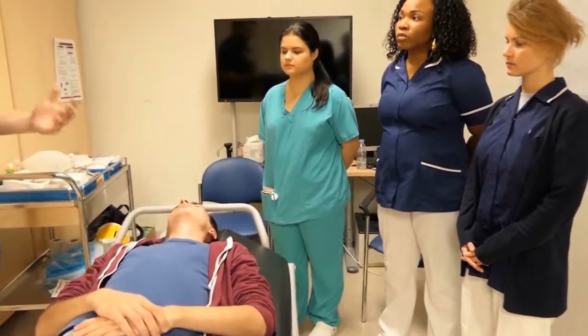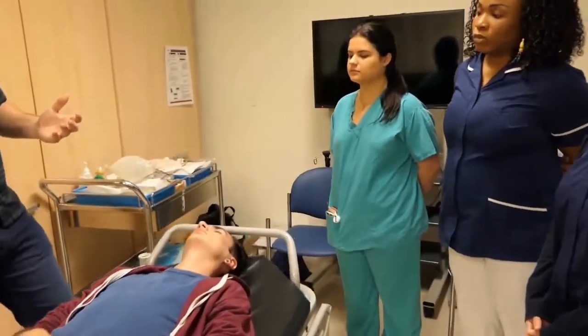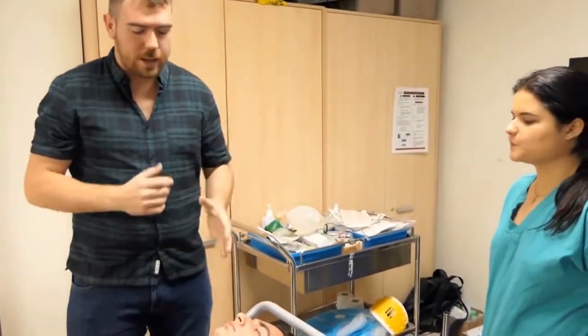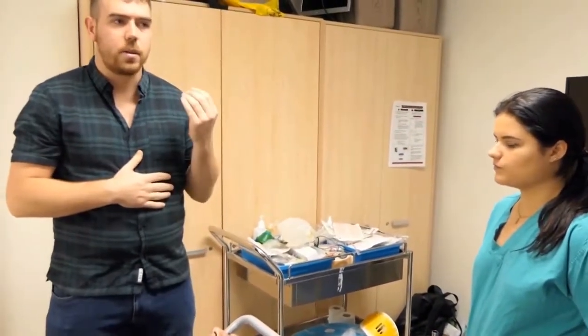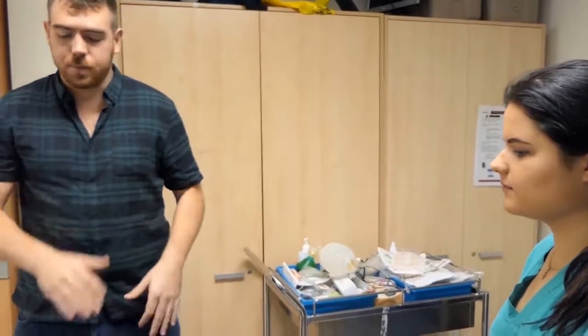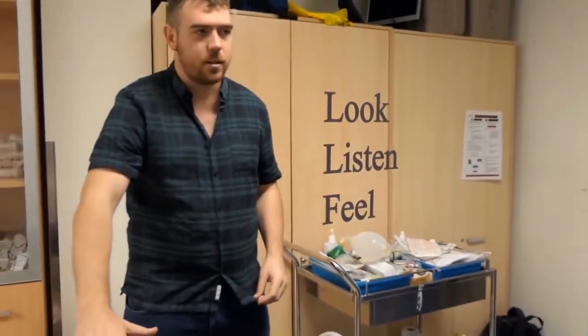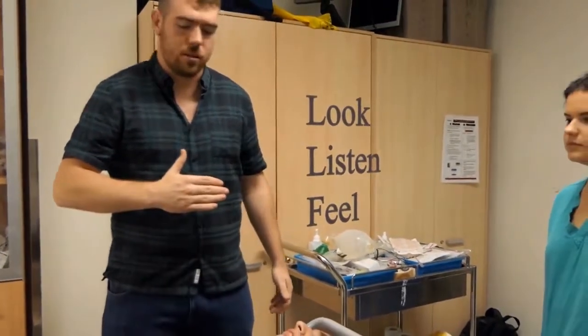Okay? Moving on to breathing. Breathing now, we use 3 of our senses. We put our ear next to their mouth so we can possibly hear and feel if they are breathing or not. Also, we look across the chest, down to the stomach to see if we can see any rises or not.